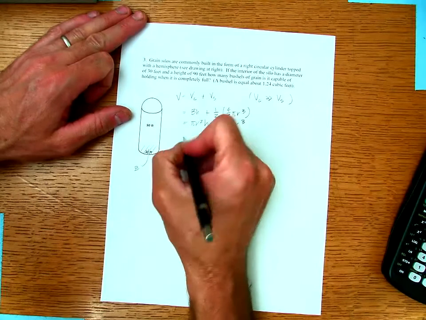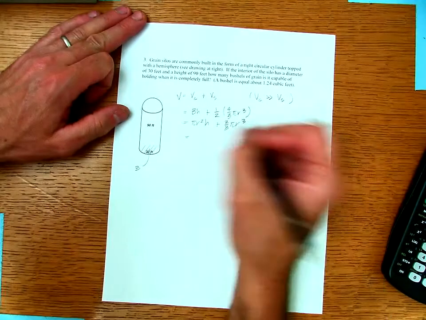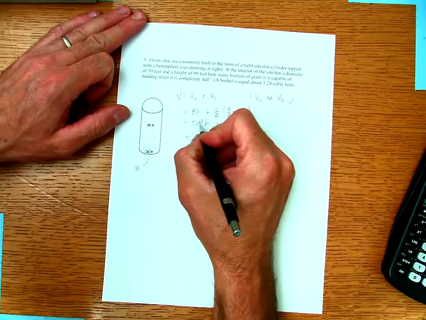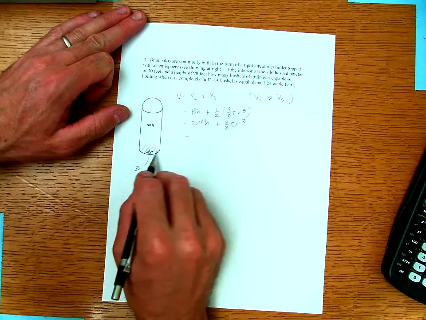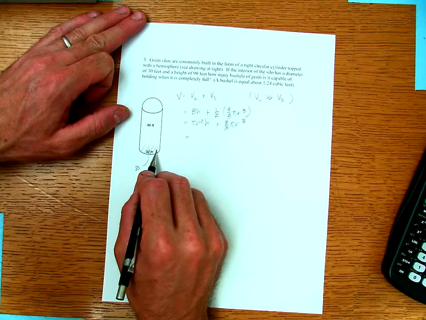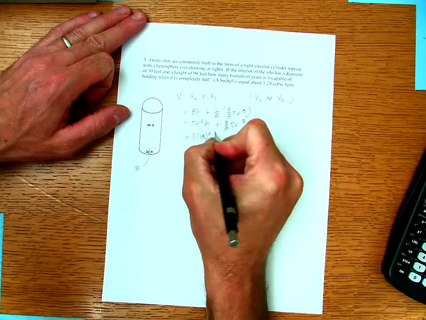Let's now plug in the numerical constants that we know should go in for these variables. Let's talk about what the radius of the cylinder is. If I look at the cylinder, we're told that the diameter is 30 feet. That means its radius is 15 feet, so 15 squared.